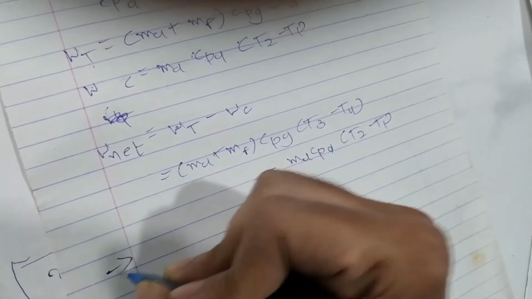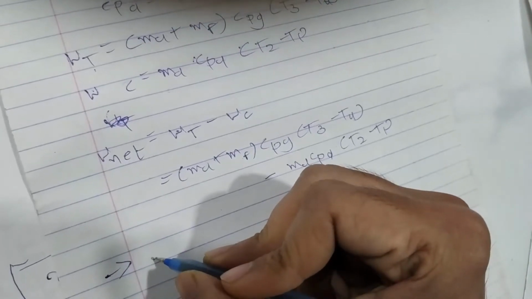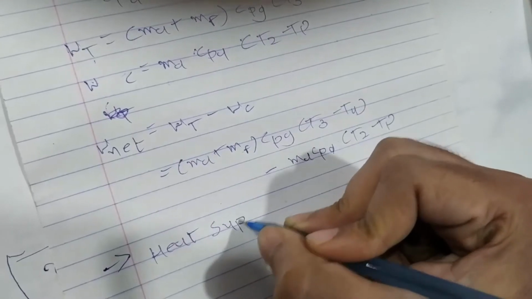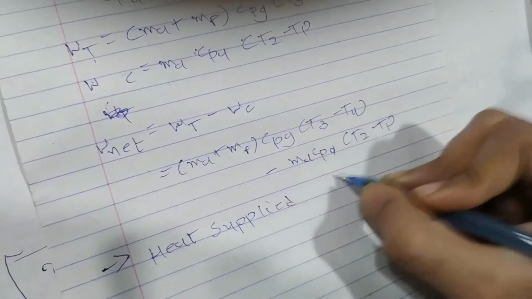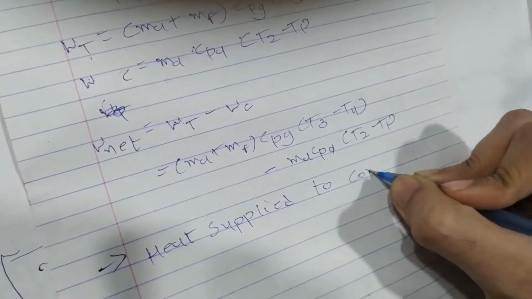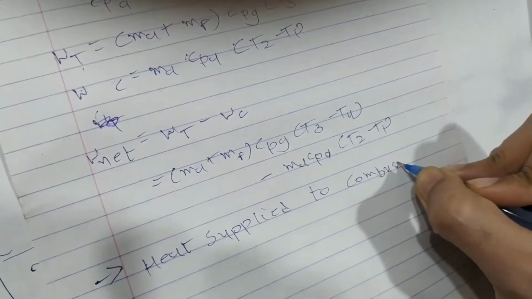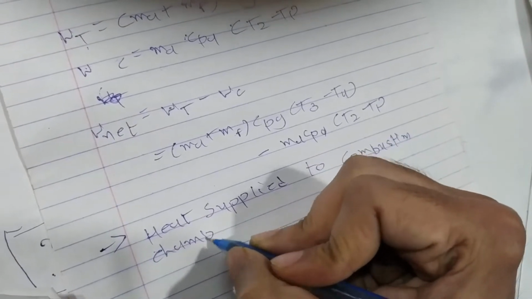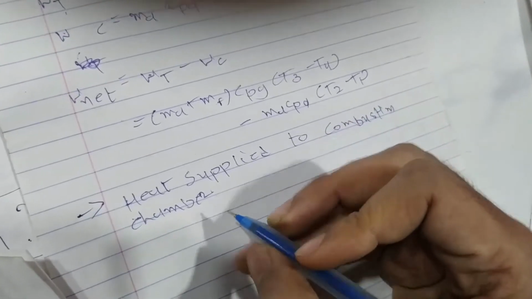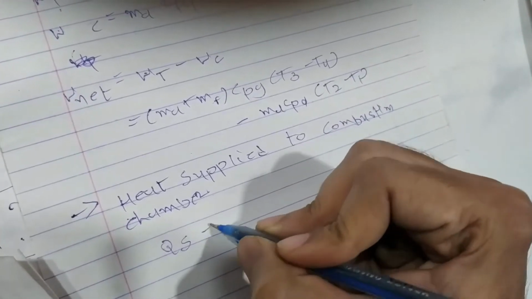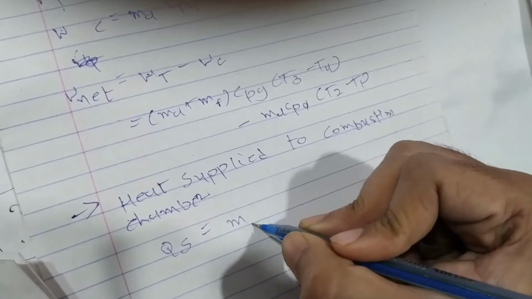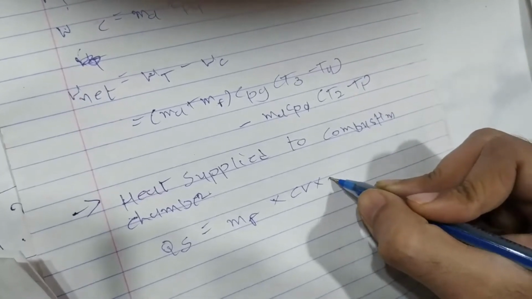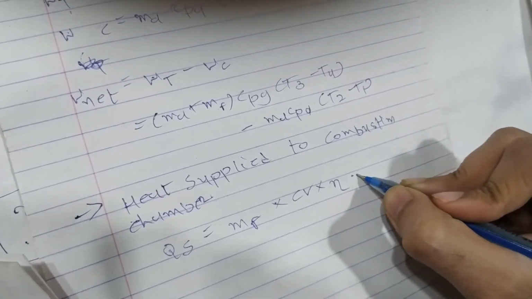Now I will take a look at heat supplied to combustion chamber, which is Qs. This is heat supplied, mass of fuel into calorific value, and combustion efficiency.